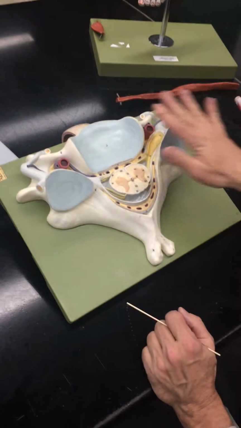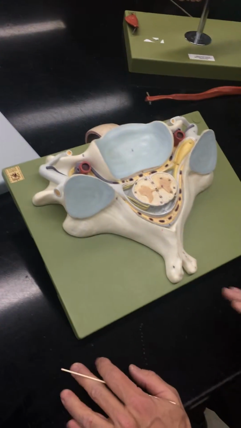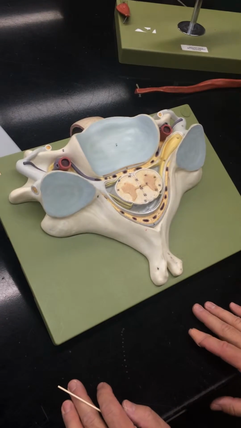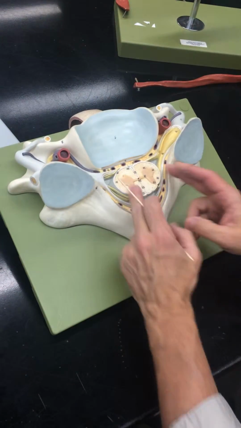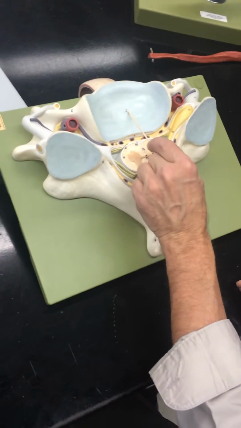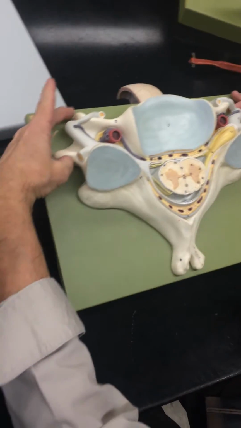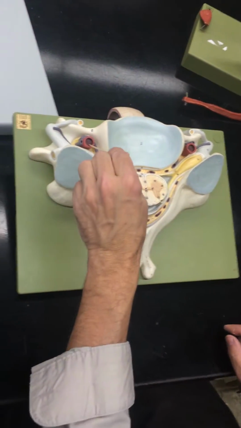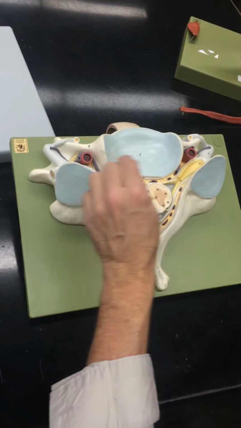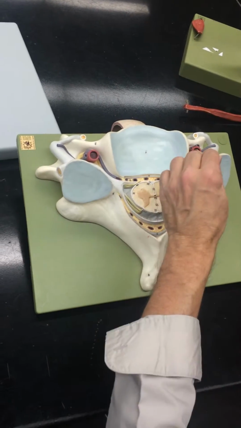Okay, so this is a dissection of the C5 cervical vertebrae level. So the first thing I want you to identify are the bony landmarks that are around our spinal cord. The vertebral body, the transverse process that has a transverse foramen. In the transverse foramen, these two blood vessels are the vertebral arteries, right there.